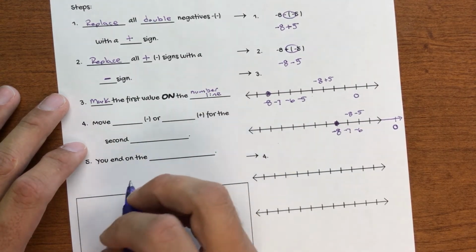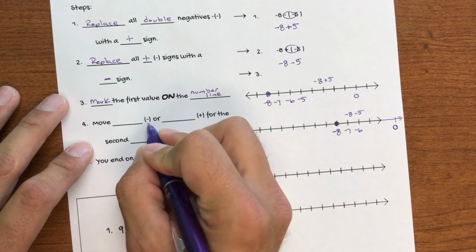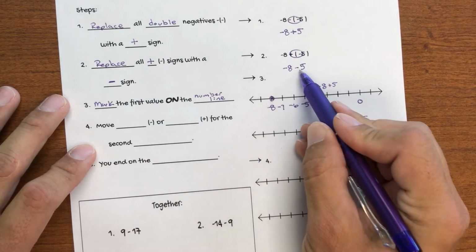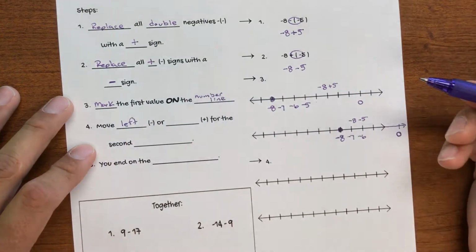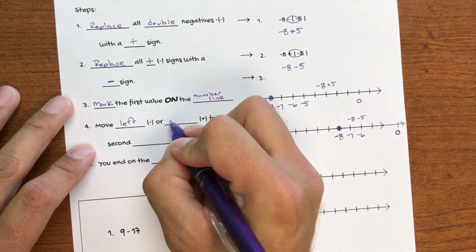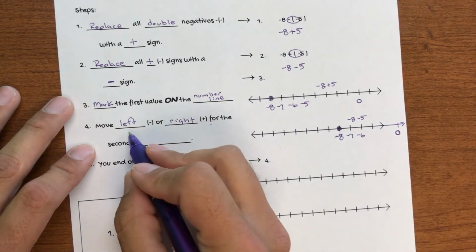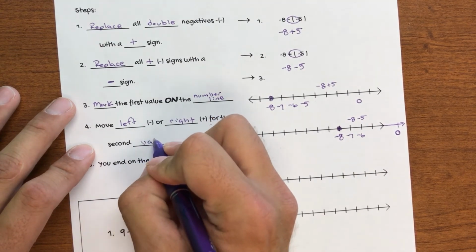It might sound a little bit confusing trying to use words. But if we're using a negative, if we're seeing a minus sign, like in this one, we've got -8 minus 5, we're going to move left because minusing moves us left. If there's a positive sign, we're going to move to the right. All right, so we're going to move left for negatives or right for positives for the second value.